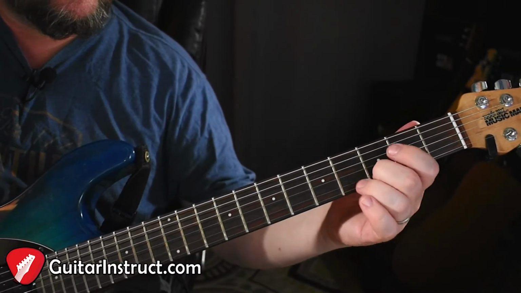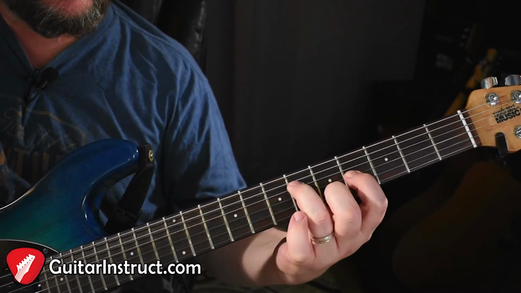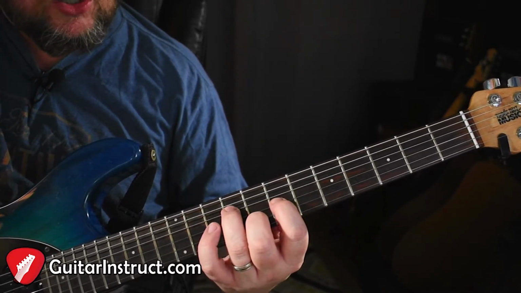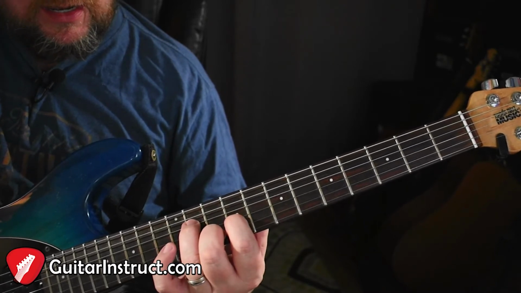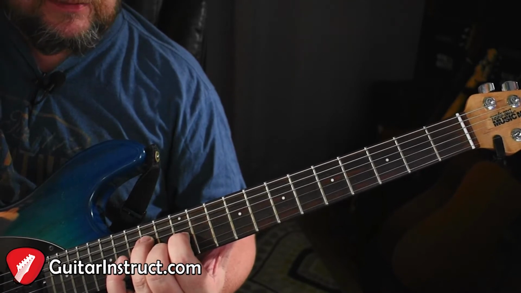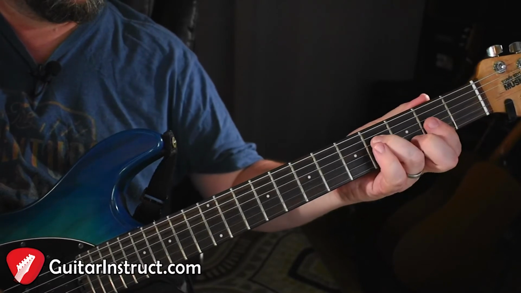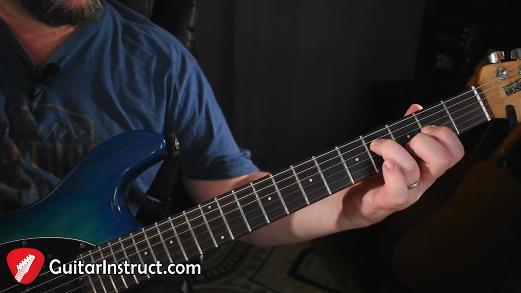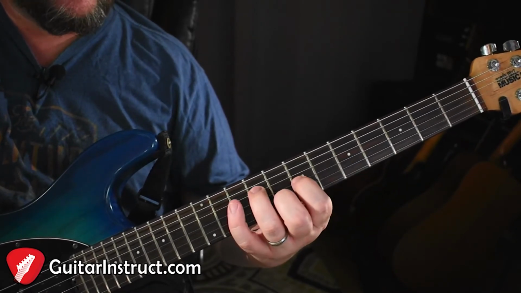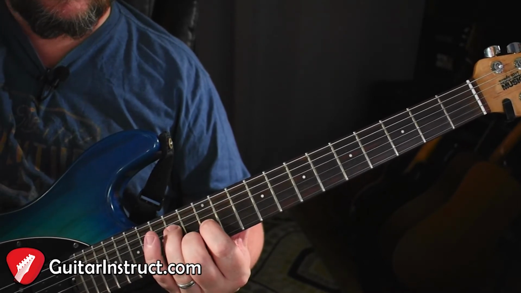All right, so that's going to be D, E, F, G, A, B, and back to C. Let's do these again. So here's our C. Switch our fingering around. Now we're at D, E, F, G, A, B, C.